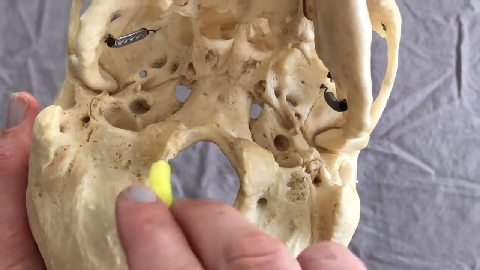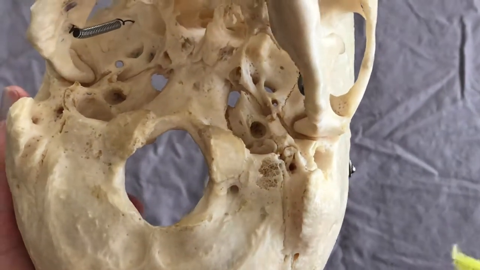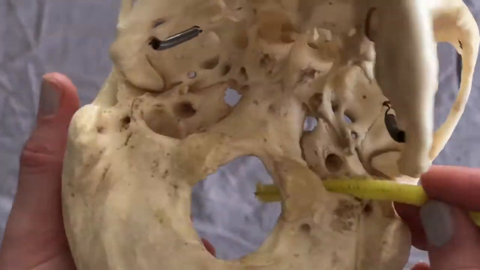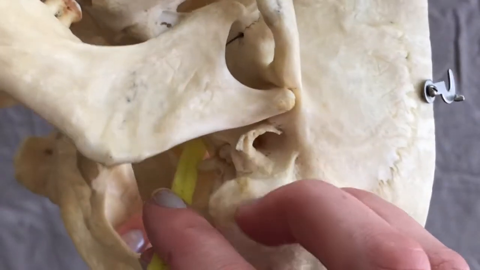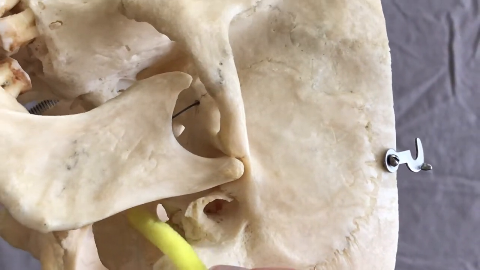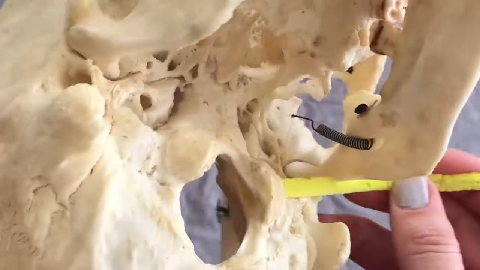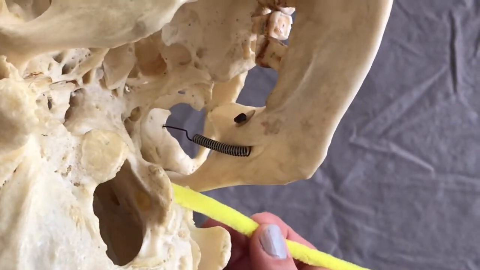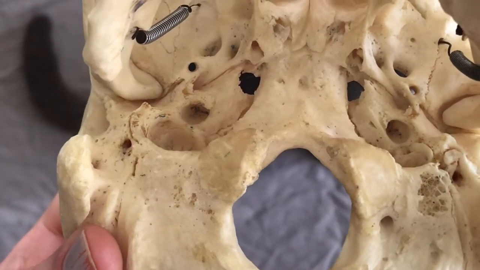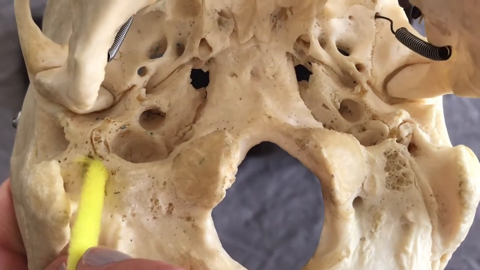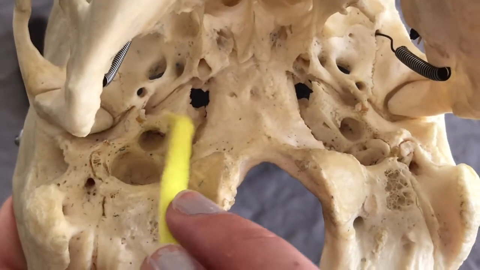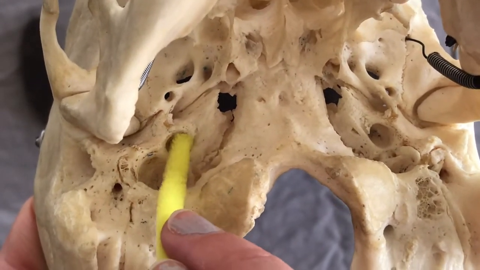Here we have the foramen magnum, and part of the accessory nerve will pass through here. We have the jugular foramen, and the vagus, accessory, and glossopharyngeal nerves will all pass through there. We have the hypoglossal canal, and that's where the hypoglossal nerve will pass through. Here we have our stylomastoid foramen. That's where part of the facial nerve will pass through. Then we have our carotid canal, and that's where the internal carotid will pass through.